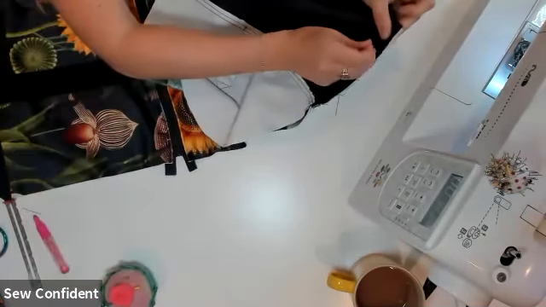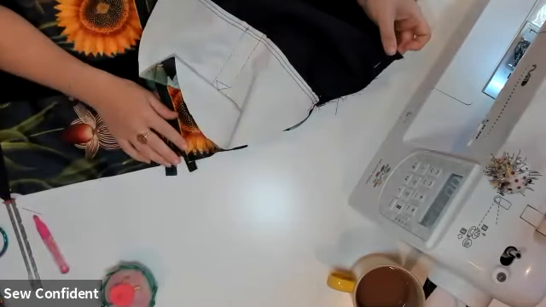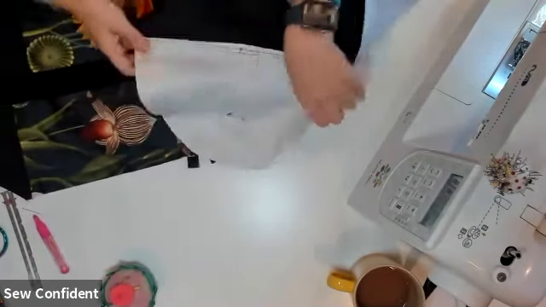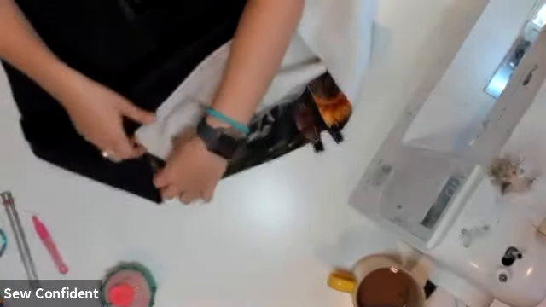I'm just going to pop some pins in and then we'll deal with this zip bit in a wee minute. So matching.